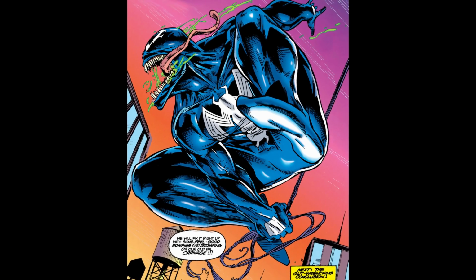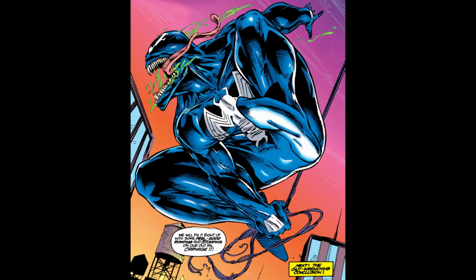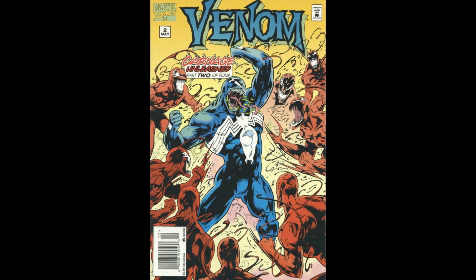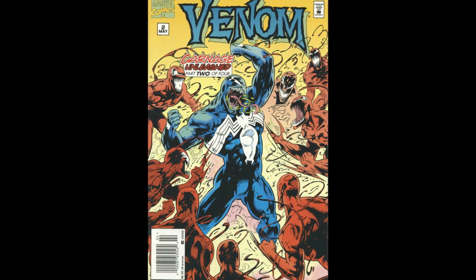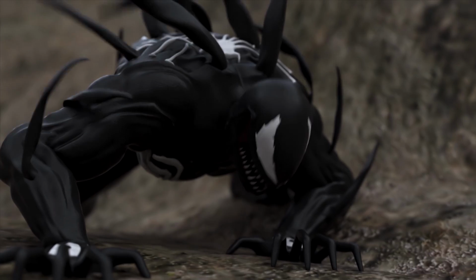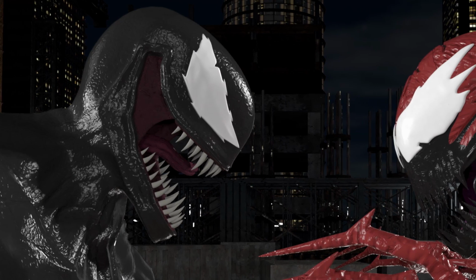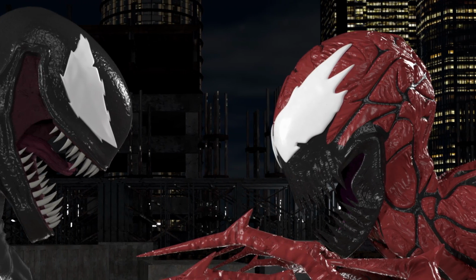He also frequently used webbing, and this webbing was not black but gray. He usually stood upright and was not hunched over like a gorilla. His symbiote could extend itself but just barely. He in no way could manipulate his symbiote to the extent that Carnage could.